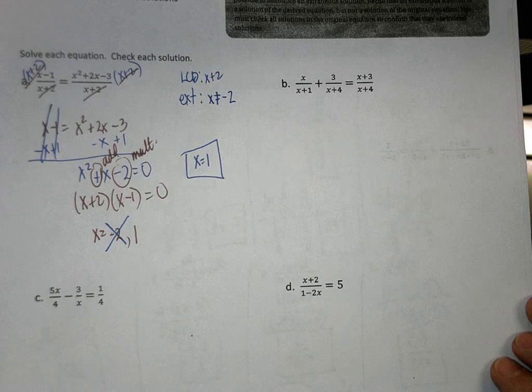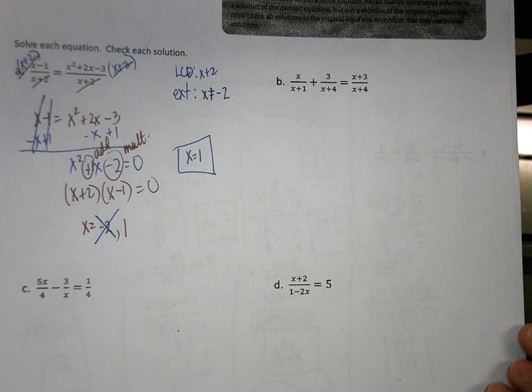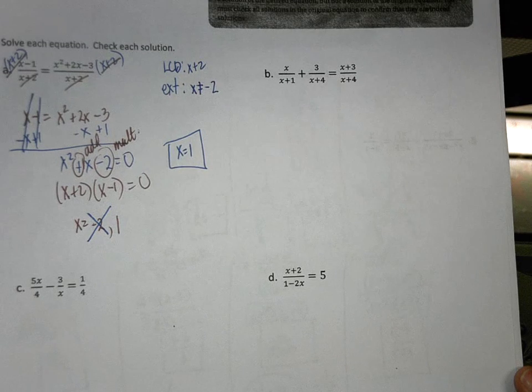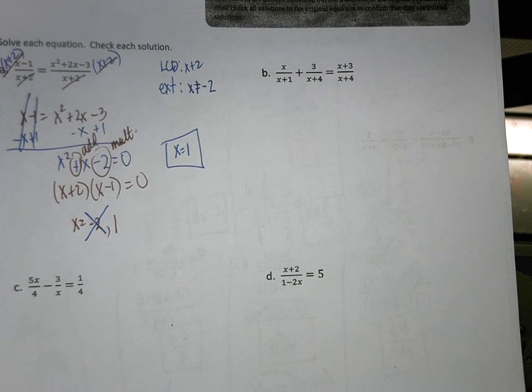Okay, B. It makes it a heck of a lot easier to check though. It makes it easier to what? Check. Yeah, instead of having to plug everything back in.